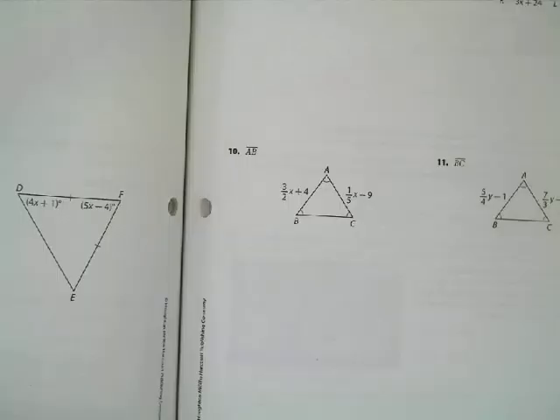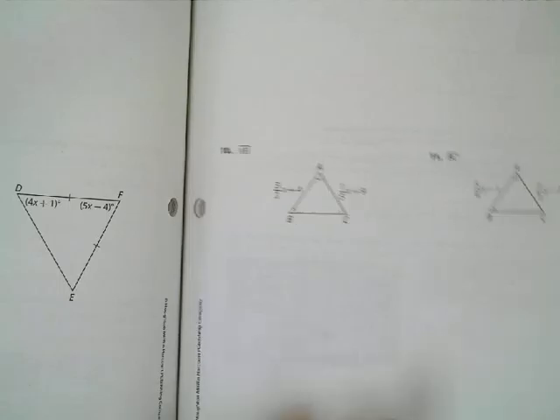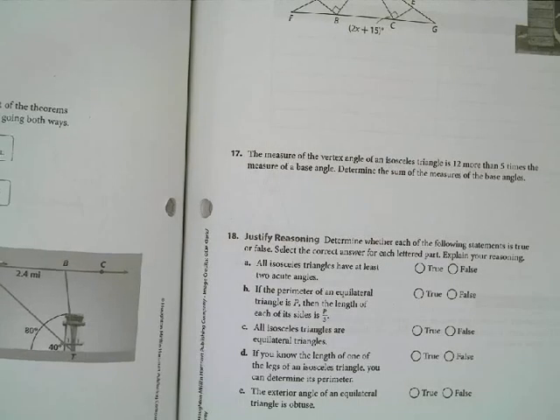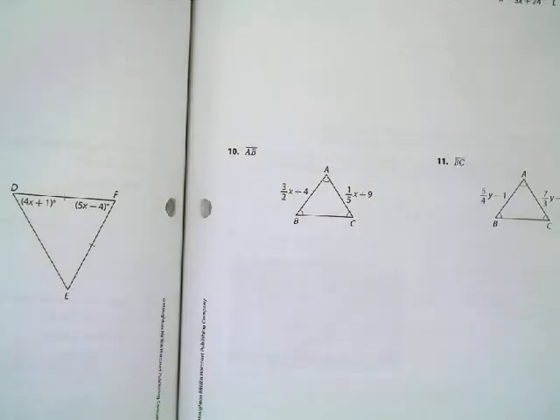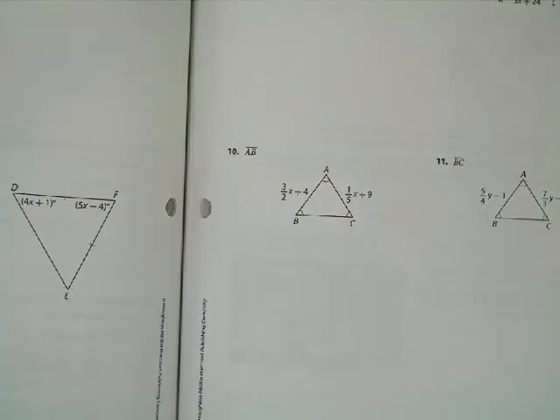Now I'm not going to give you all of these. Numbers 4 through 8, number 10, and then 18 and 19. So 4, 5, 6, 7, 8. 8 problems total. So if you would please go ahead and give those a try.